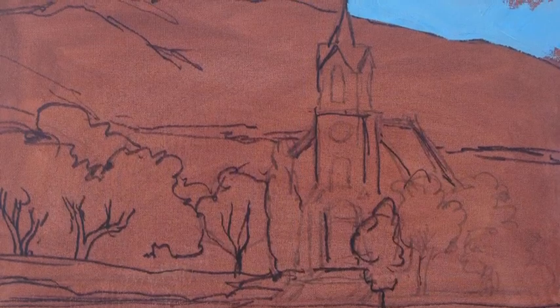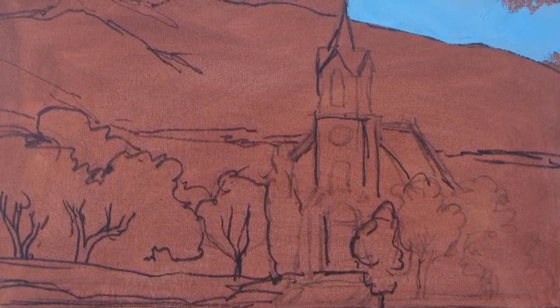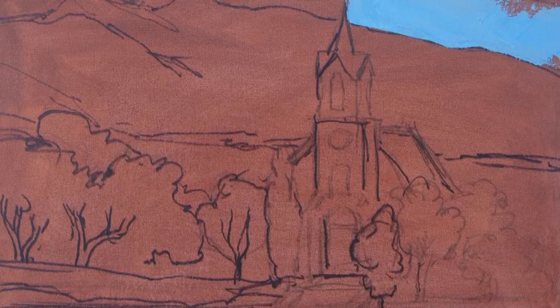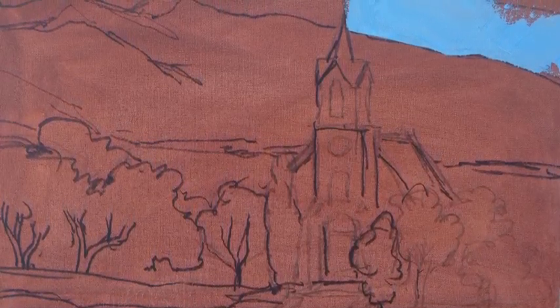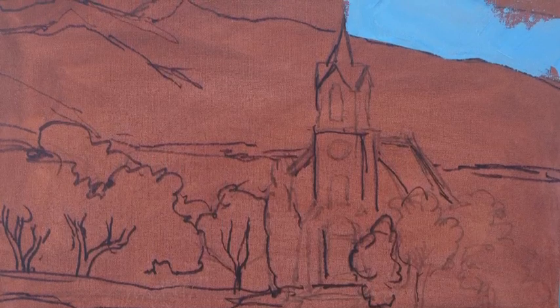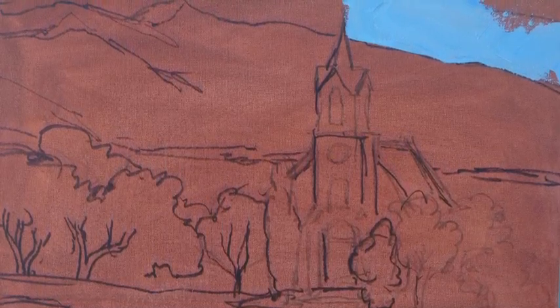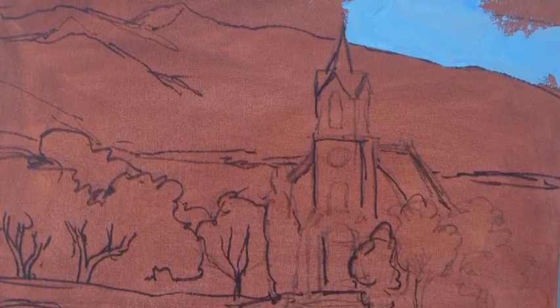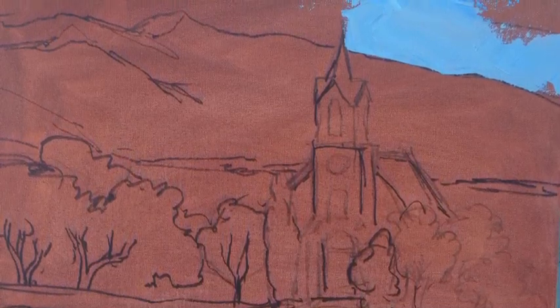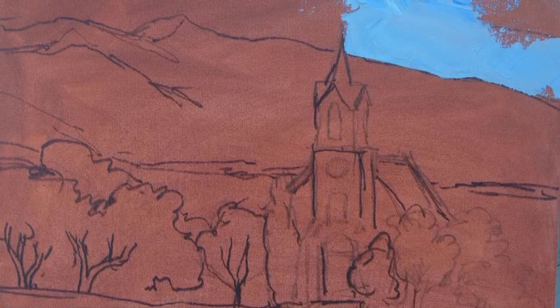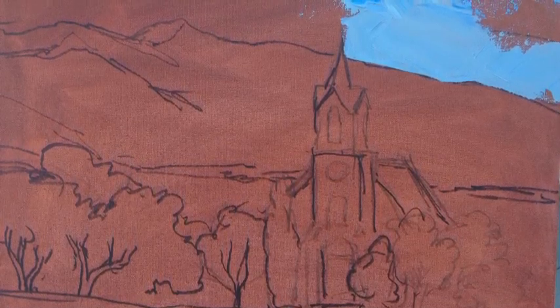Here's my preliminary sketch, and I just very roughly jotted down the basic shapes, and I did use a Sharpie in this case. If you paint thinner, I recommend not using a Sharpie, but if you paint really thick, as I'm doing here, feel free to use some permanent marker of some type.